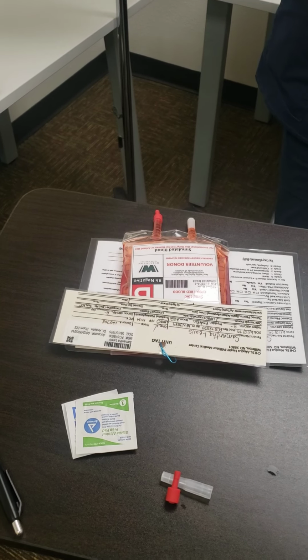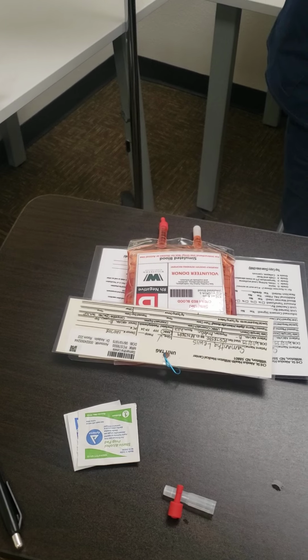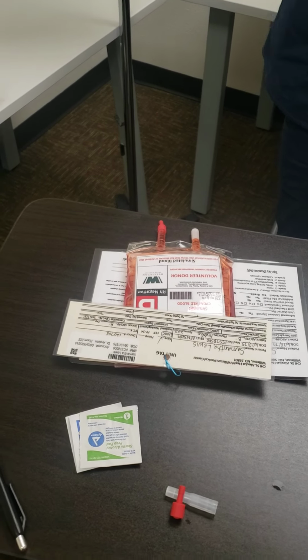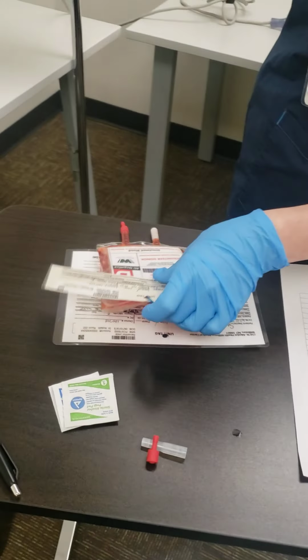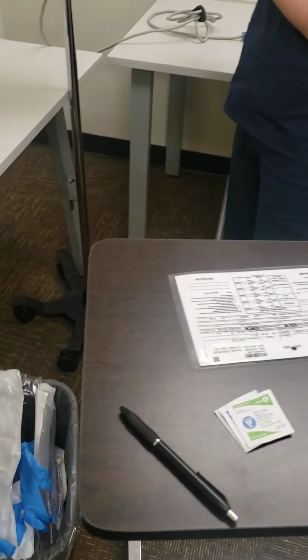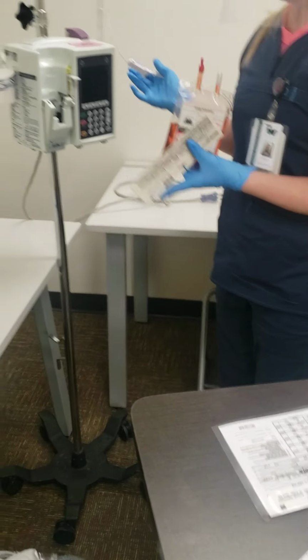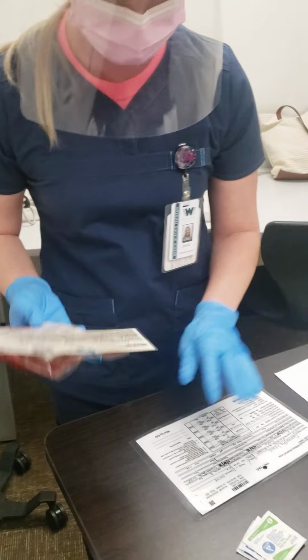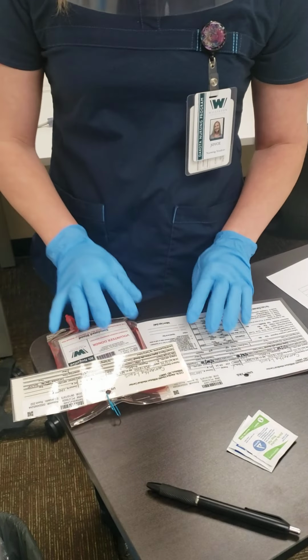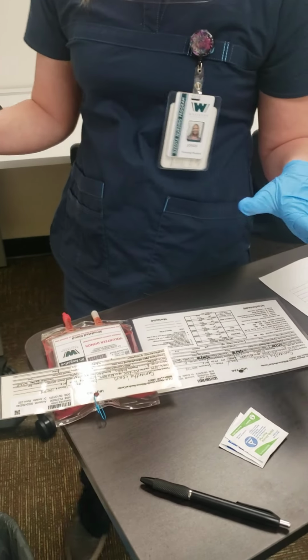So we know that the blood needs to be hung within 20 minutes after getting it from the blood bank. Oh yes, so before I do it, I'm going to do a third check by myself without the second nurse, just to verify and make sure that everything's in order.